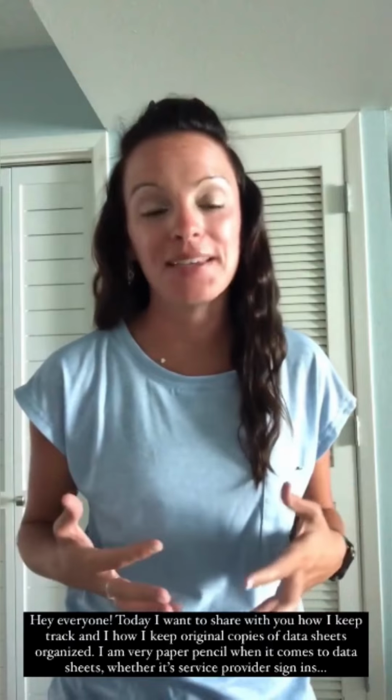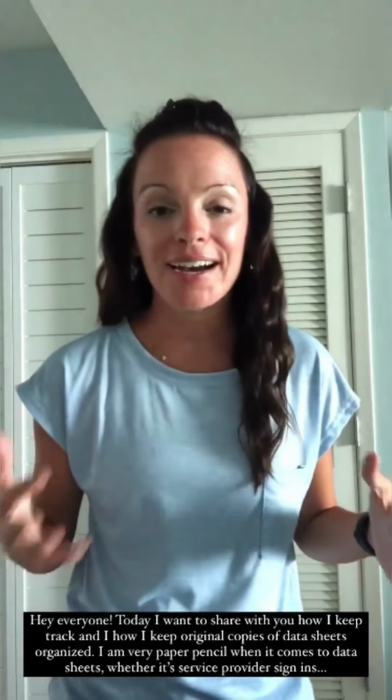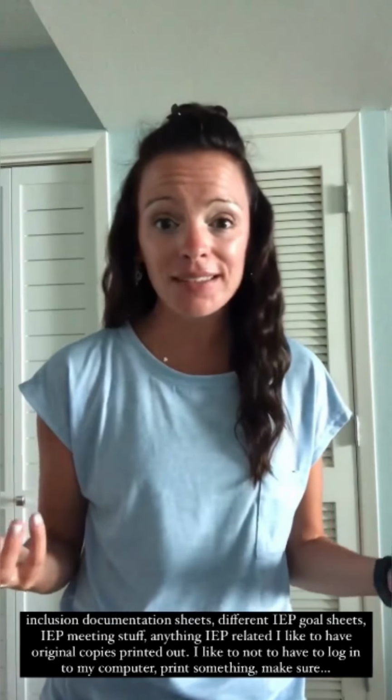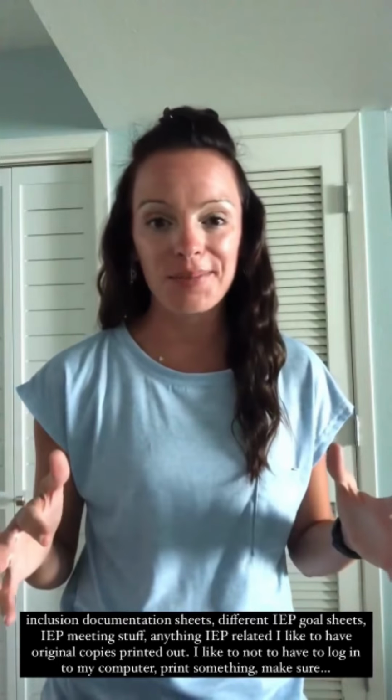Hey everyone, today I want to share with you how I keep track and how I keep the original copies of all of my data sheets organized, really. So I'm very paper pencil when it comes to all things data sheets, whether that's service provider login sheets, inclusion documentation sheets, different data sheets for IEP goals, different IEP meeting stuff, anything IEP related. I like to have original copies of things printed out.